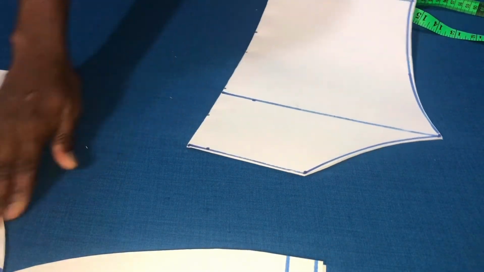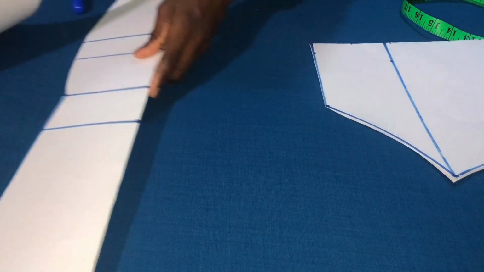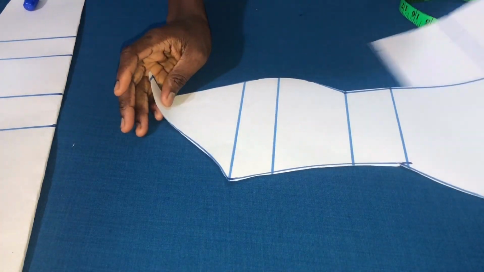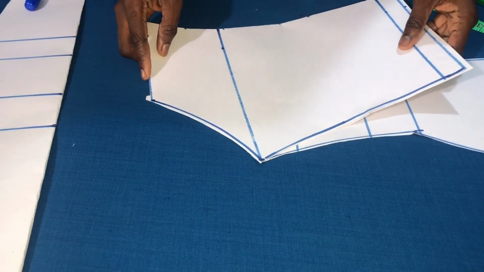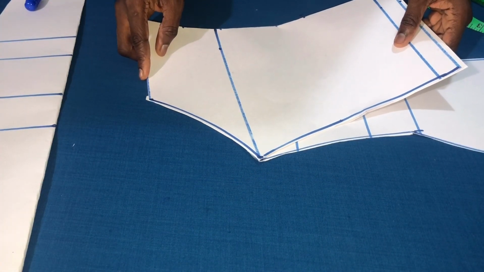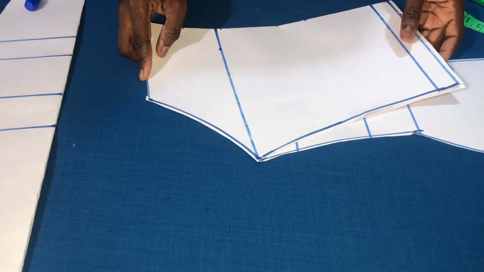So this is how it looks like. Then to see if it corresponds with this, you place it like this. Can you see? It's giving us exactly the same armhole measurements.